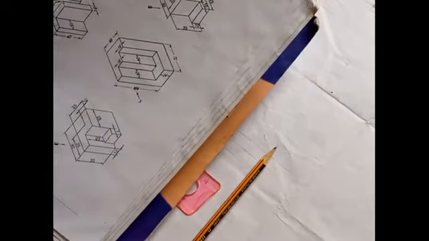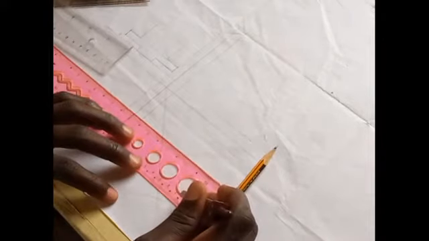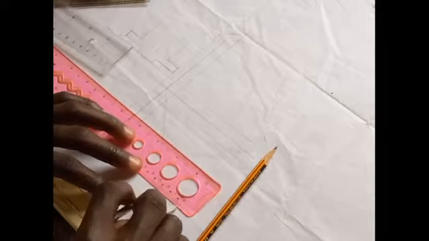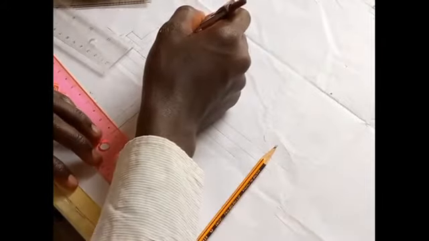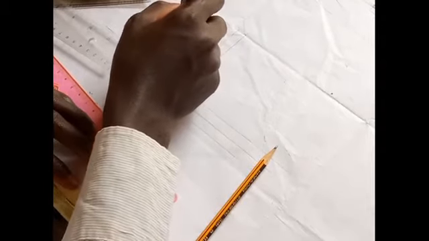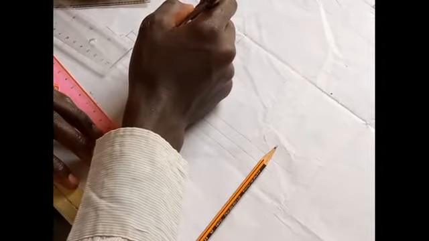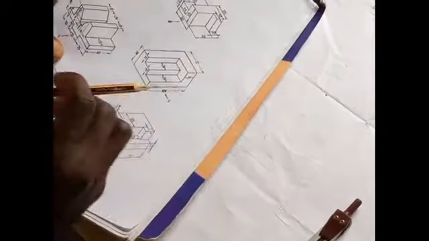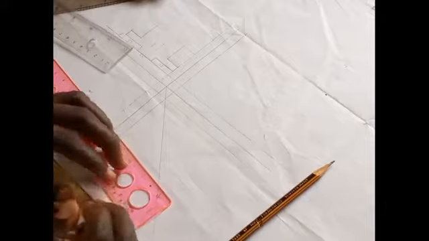So under this side, this 12 is 1.2. So the next part, this side is 5, which is 0.5, which is half.